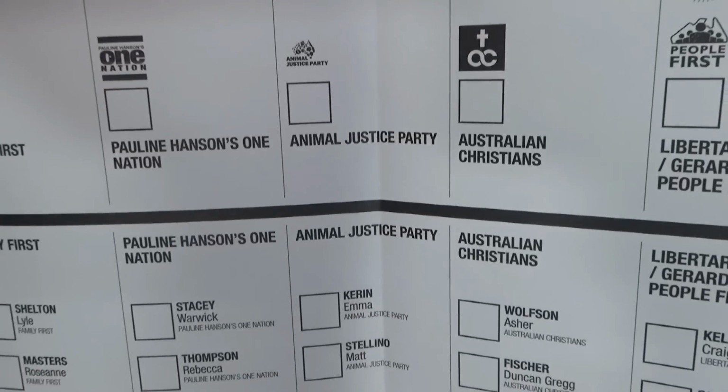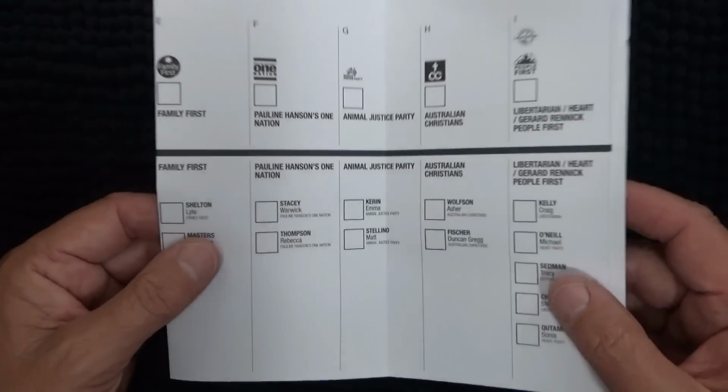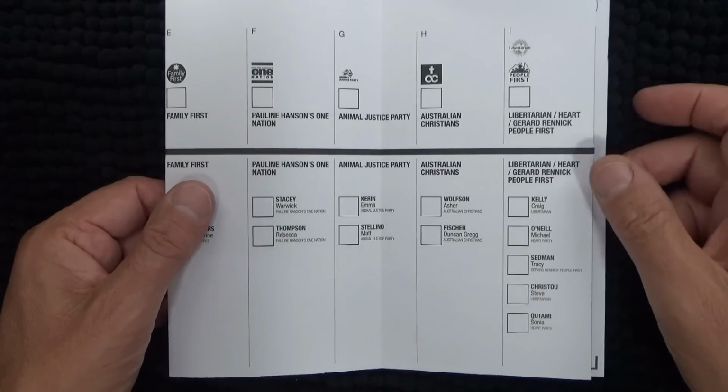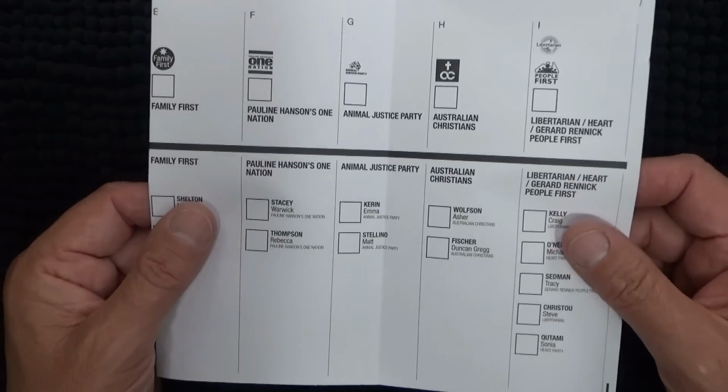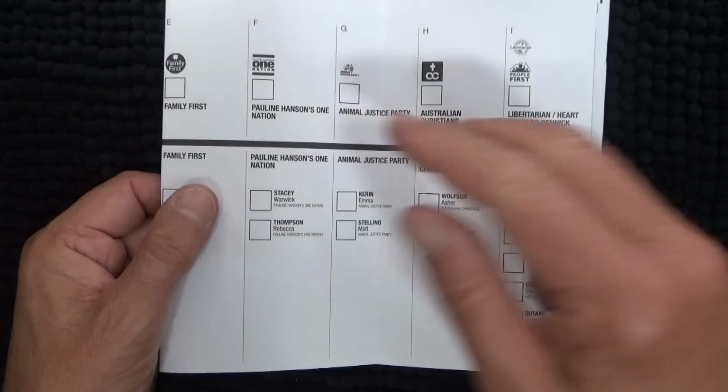And the next one is the Animal Justice Party, which is rights for all animals, whether it be farm animals, pets, or wildlife.